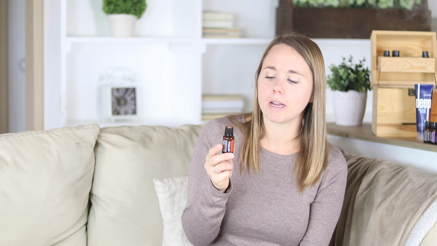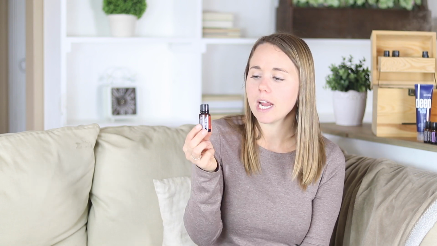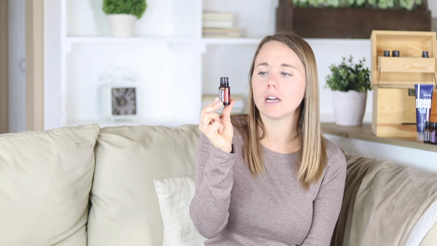Now, On Guard is a blend of wild orange, cinnamon, clove, eucalyptus, and rosemary. And those 5 essential oils have been used for many, many years as a natural remedy to keep you healthy. And so doTERRA just put it all together in one bottle here, so you don't have to blend it yourself and it's ready to go.